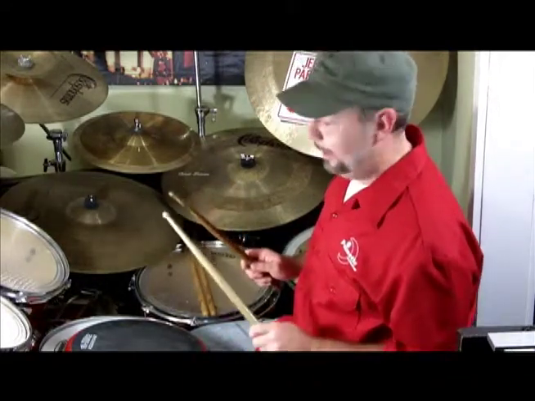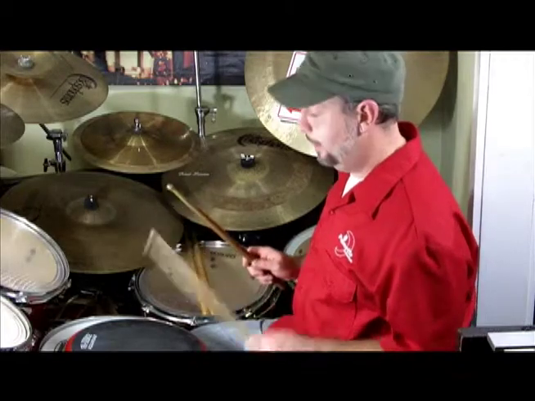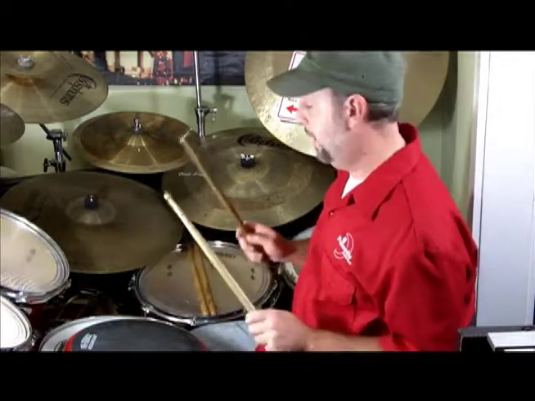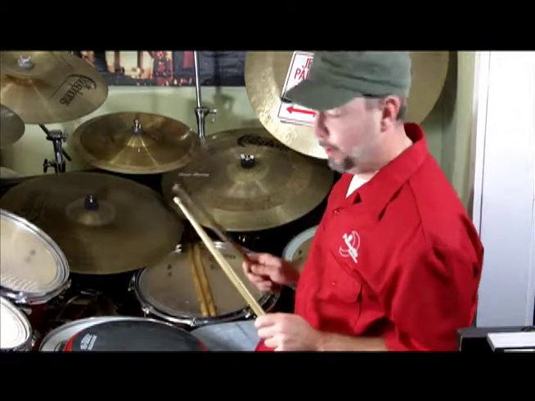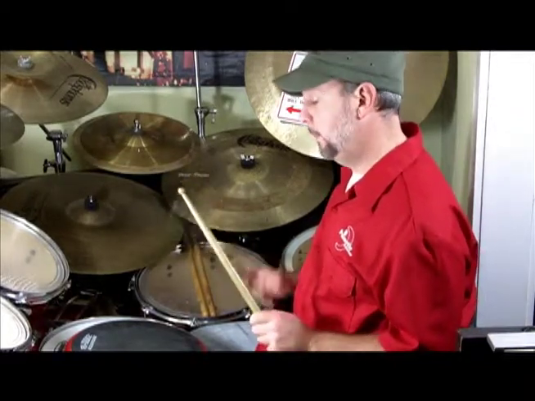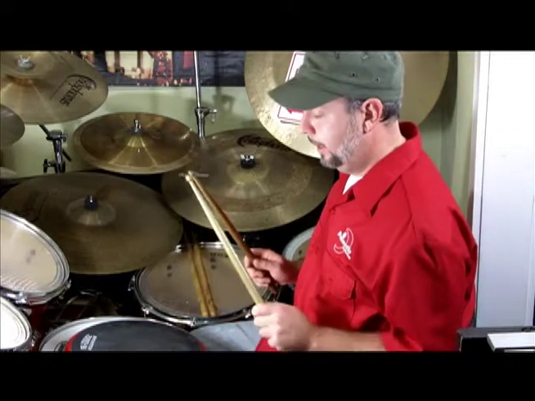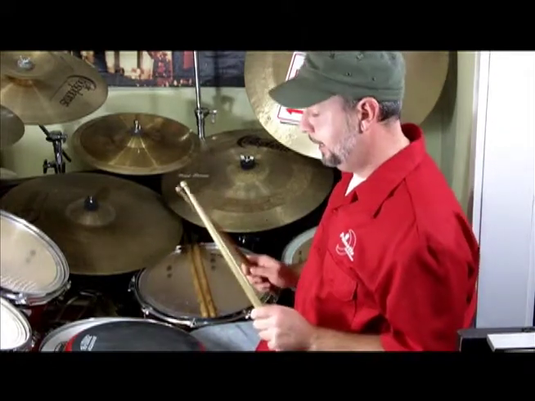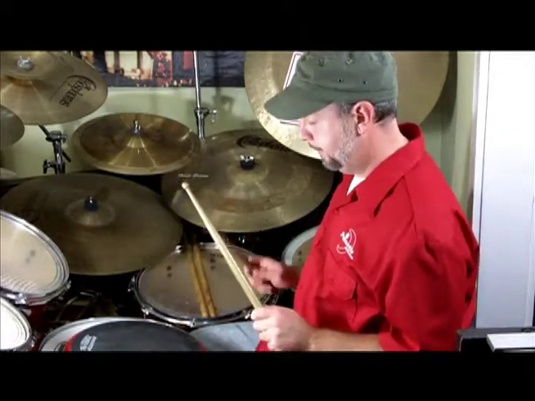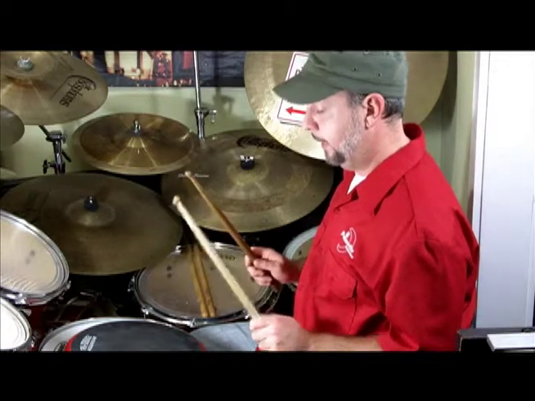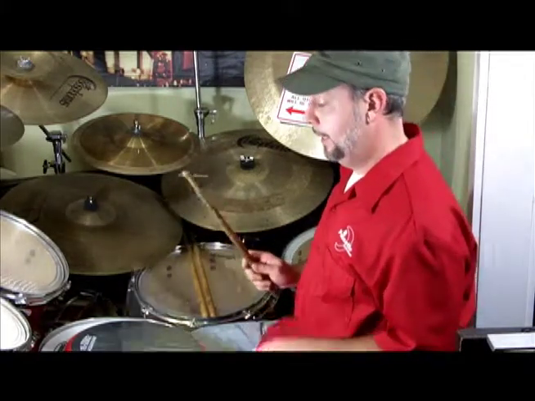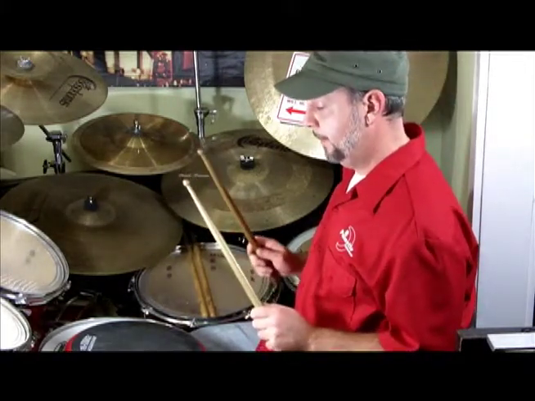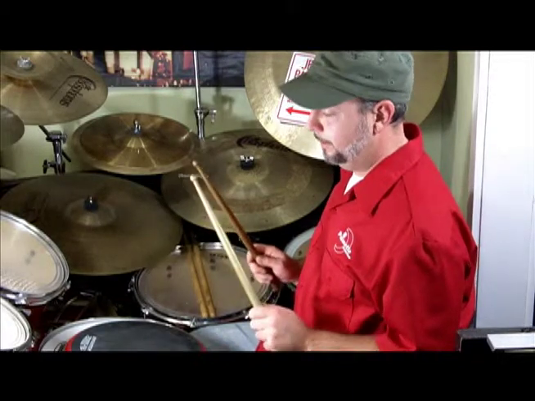Now again, these are quarter notes, as we stated at the beginning. We just pick that out of thin air. 1, 2, 3, 4, 1, 2, 3, 4. And I'm using the paradiddle sticking. Right, left, right, right, left, right, left, left. Of course, I started with my right.